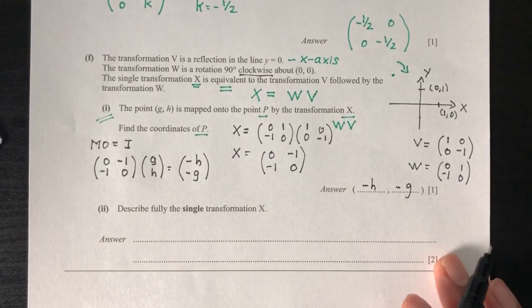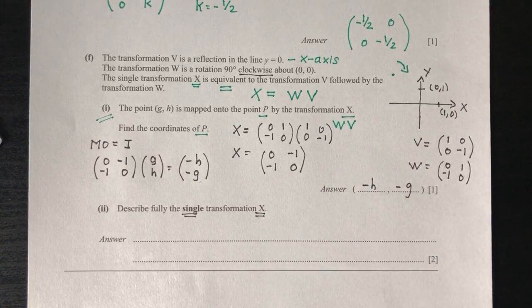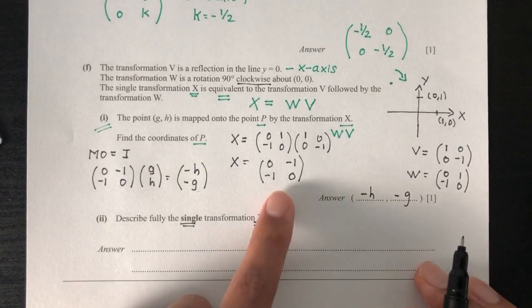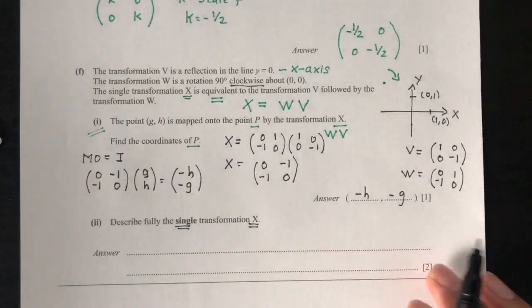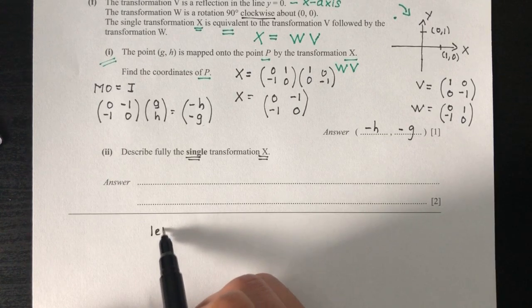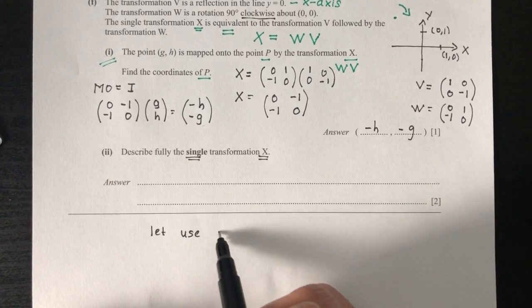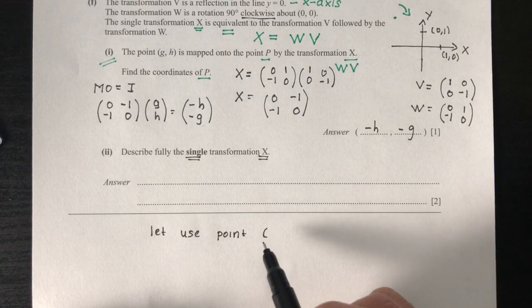Now for part 3, describe fully the single transformation X. So how can you describe this? You want to know what this matrix is. For example, let's say we have a point.